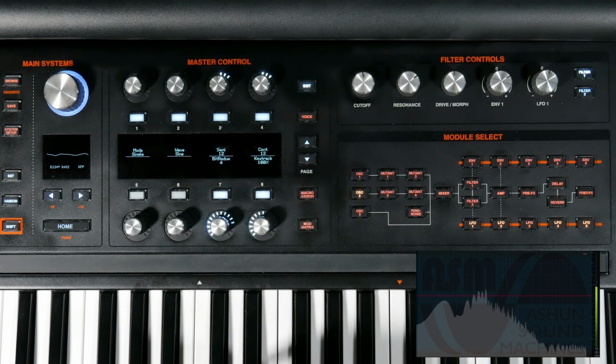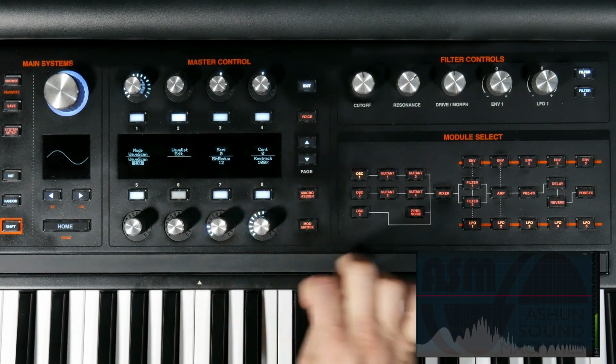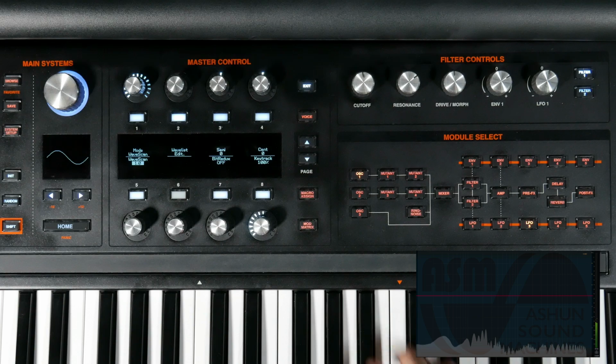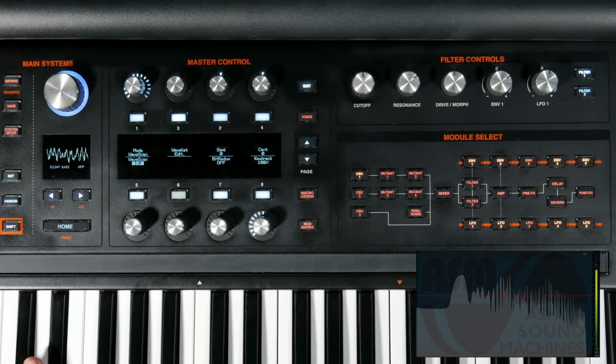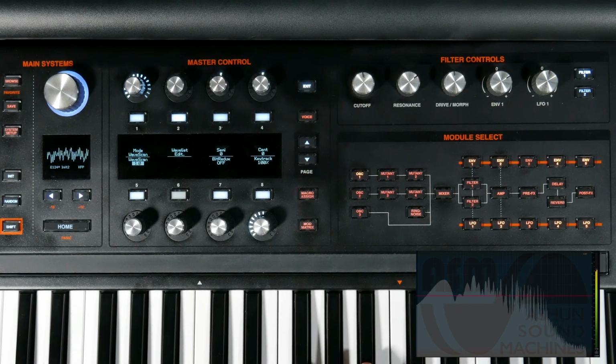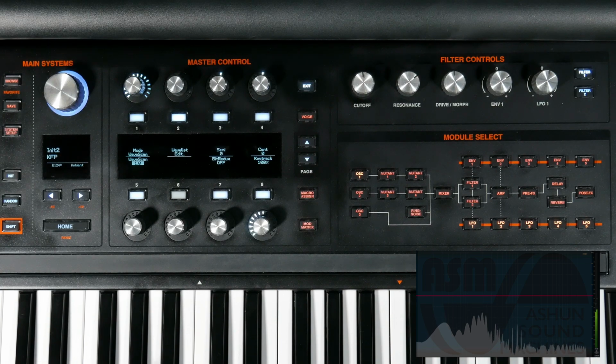Now let's hear that same patch, and we'll remove the bit reduction. So you can see bit reduction can completely change the timbre of your sounds and allow you to come up with some beautiful new wave shapes.